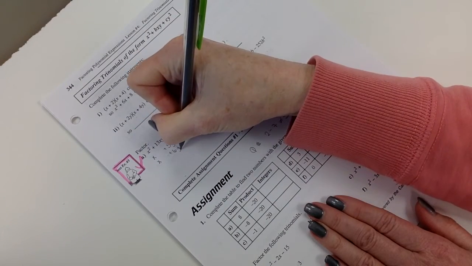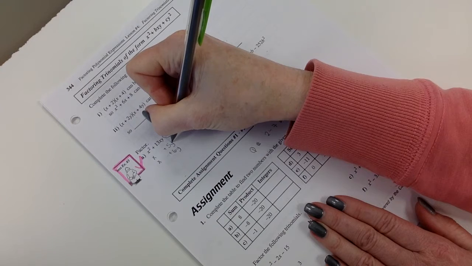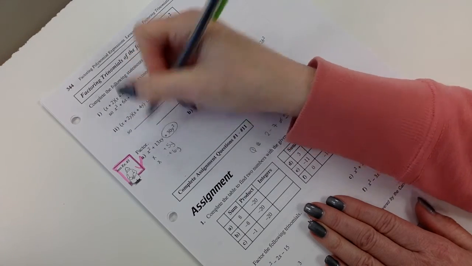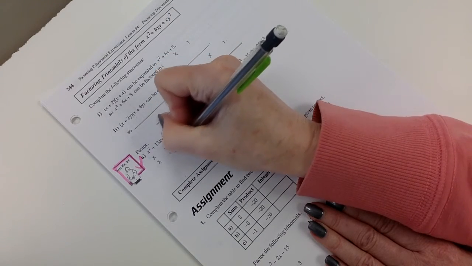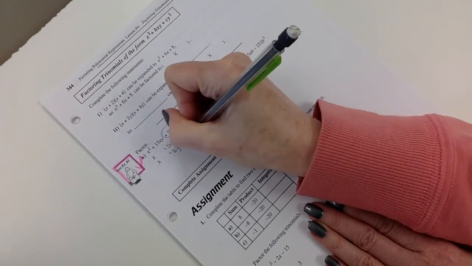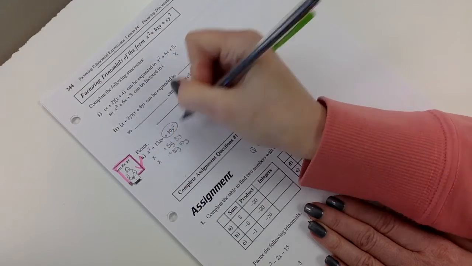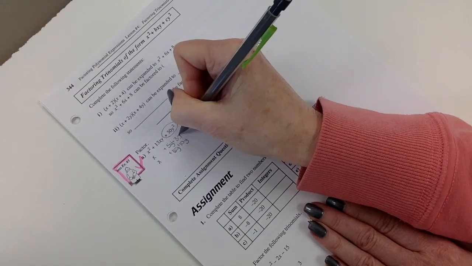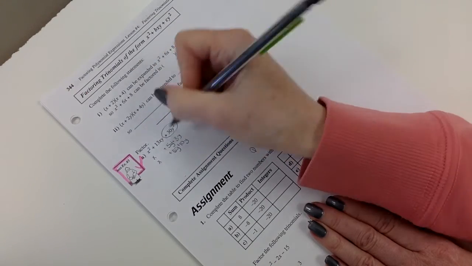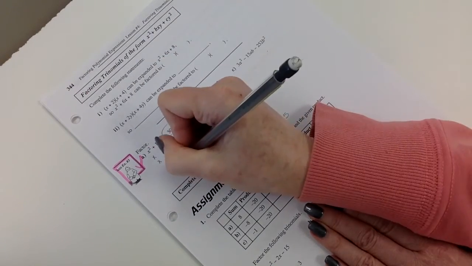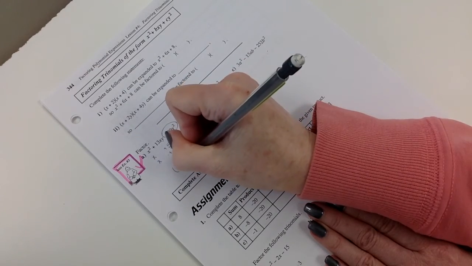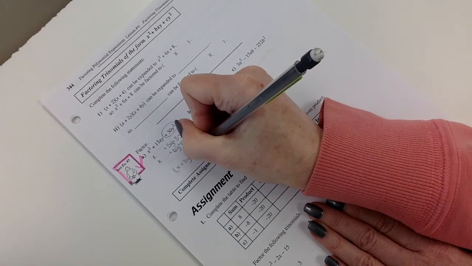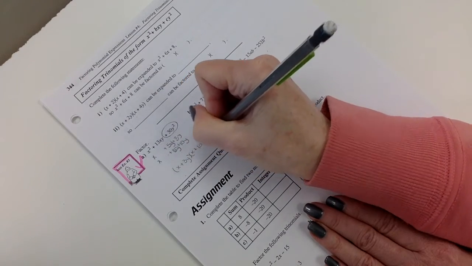Plus 6xy plus 5xy gives me plus 11xy. That's not what I'm looking for. So not those. How about 3 and 10? y and y. That'll give me plus 3xy plus 10xy is, yes, plus 13xy. Hooray! So x plus 3y and x plus 10y.